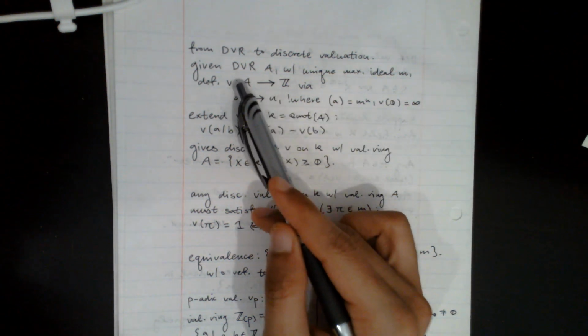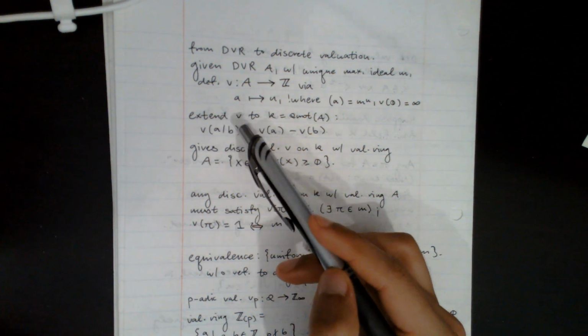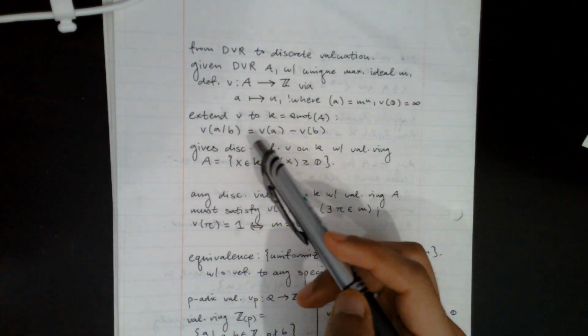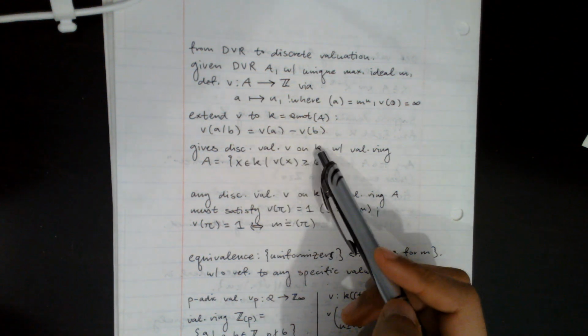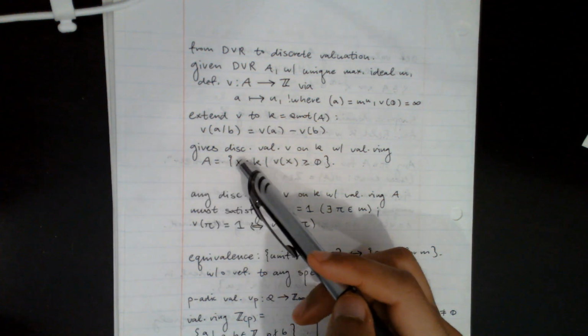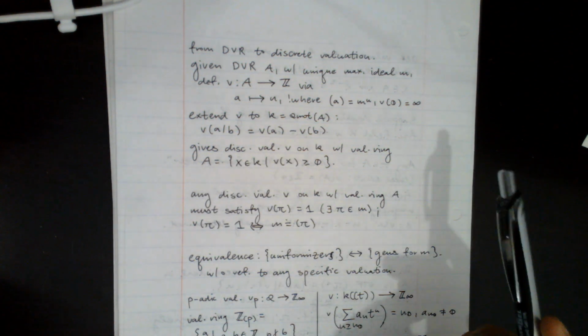Now that we've defined it on the ring, we can extend this to its field of fractions, so we can extend v to k by defining v of a over b equal v of a minus v of b. This affords a discrete valuation on the field k as a whole, and it's got the corresponding valuation ring A of all elements x in k such that v of x has non-negative valuation.